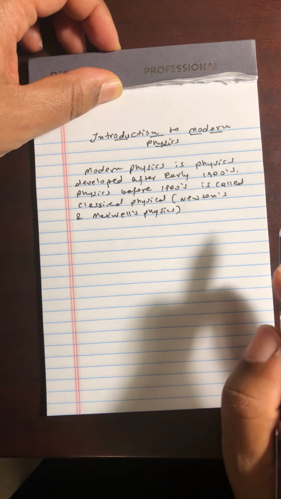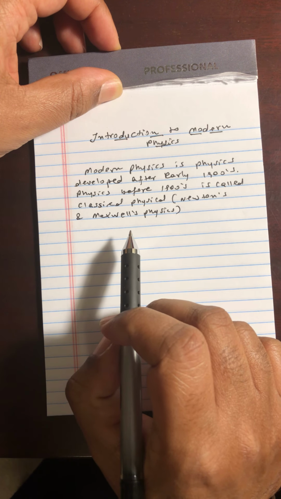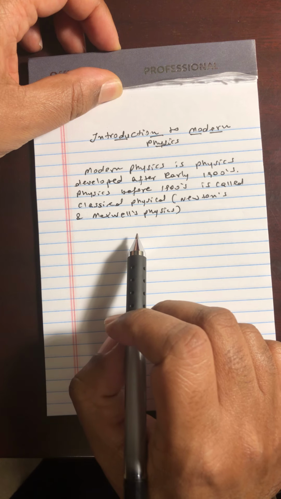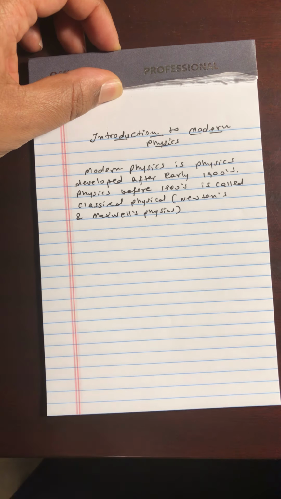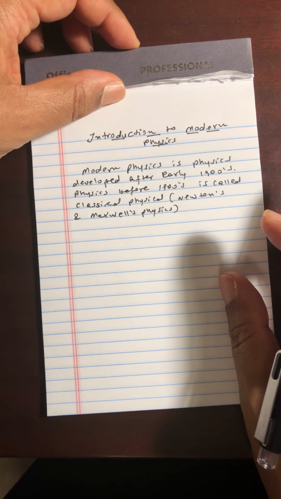Well, 3 experiments were done at the turn of the century, in the late 1800s or early 1900s, that revolutionized physics. So we're going to look at these 3 experiments.